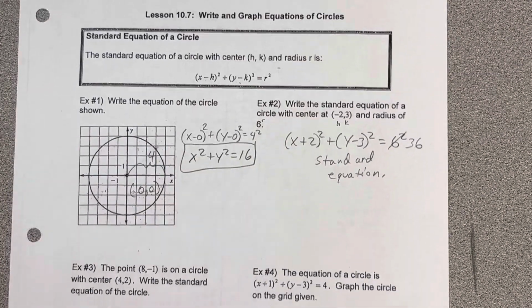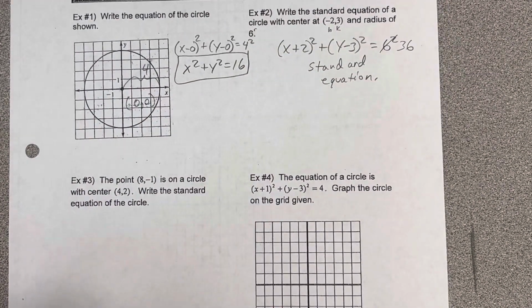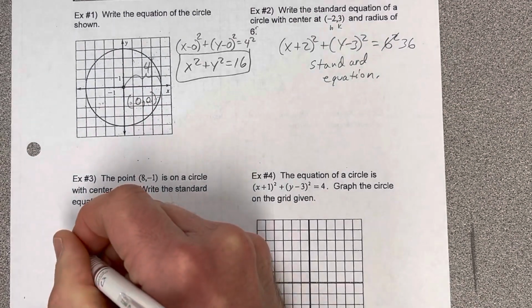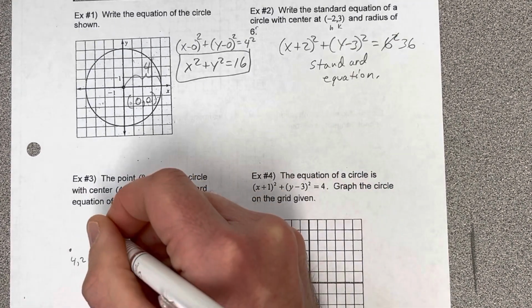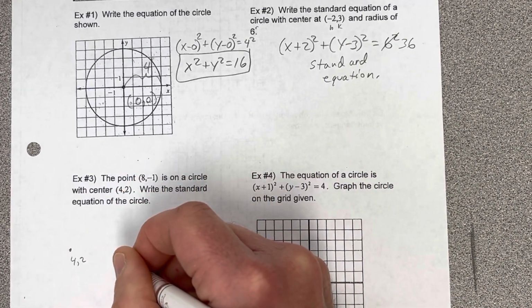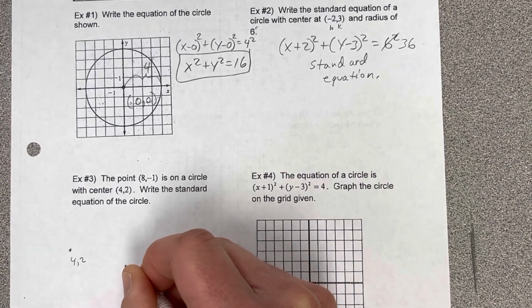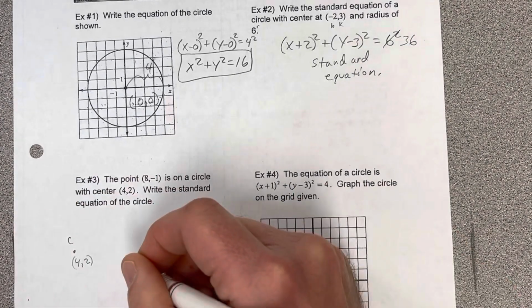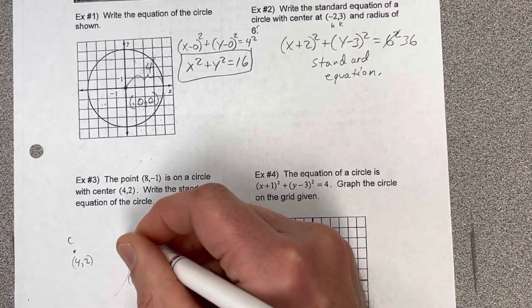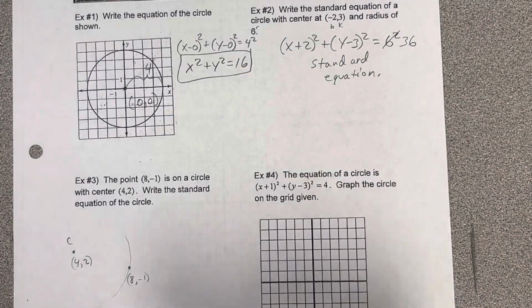So example 3, we've got a point on a circle, and then we've got the center of the circle. So you can kind of imagine what's going on there. The center's at 4, 2, but then we've got some other point here at 8, -1, so it might be out here at 8, -1. This is the center, and this is on the circle, so you can kind of imagine what that looks like. But they want us to write an equation of that circle.